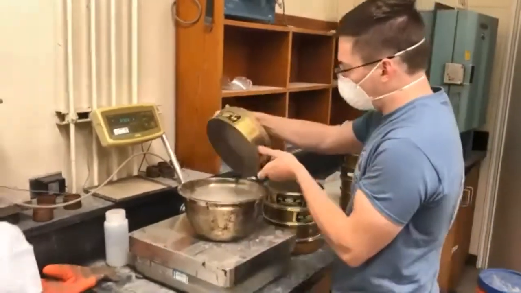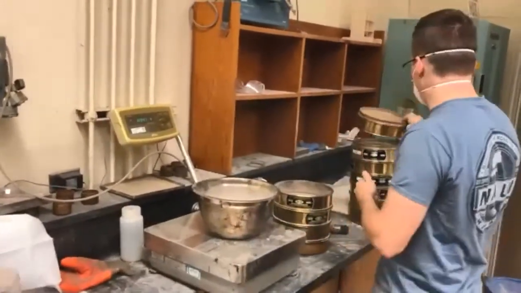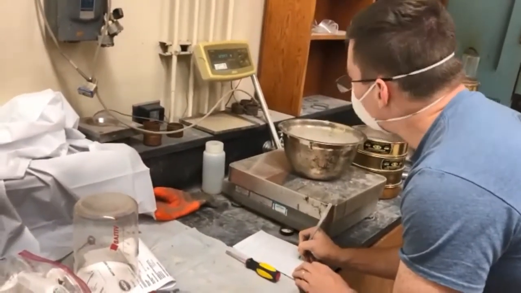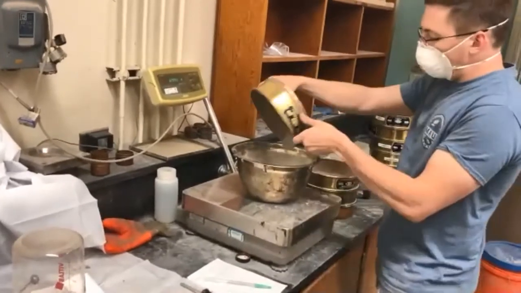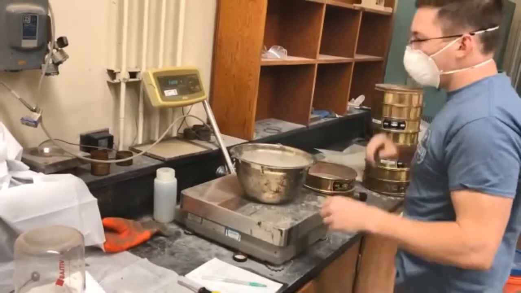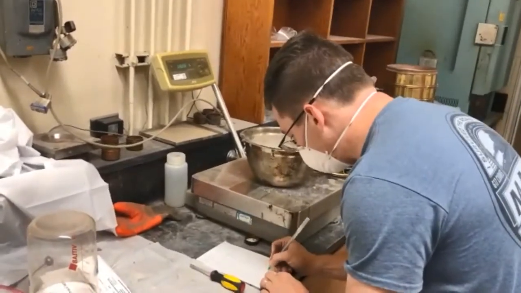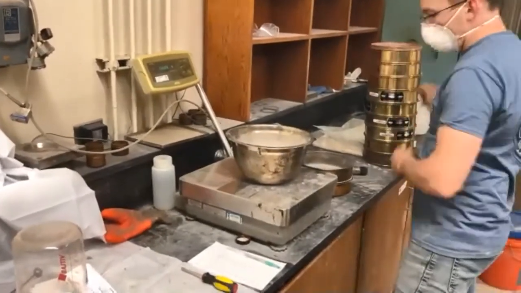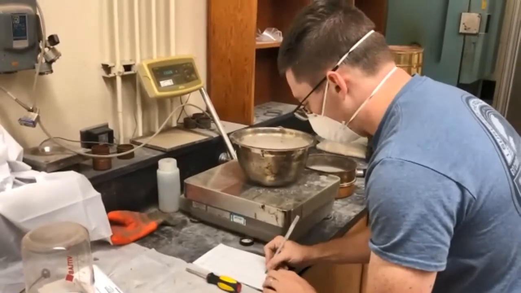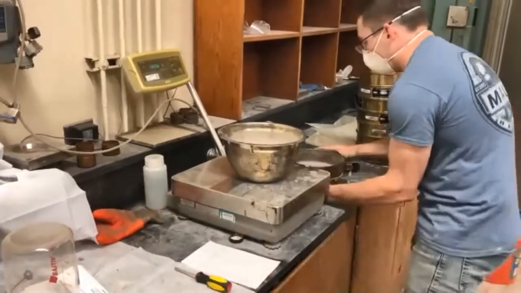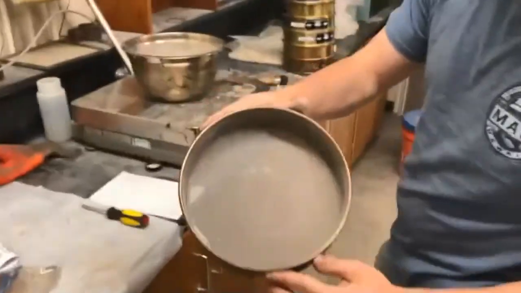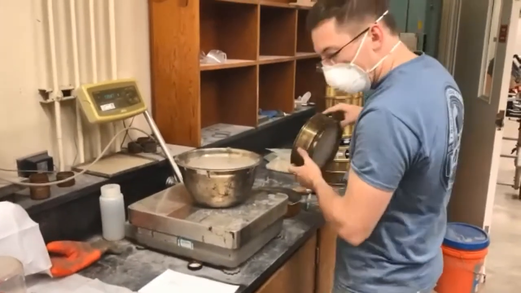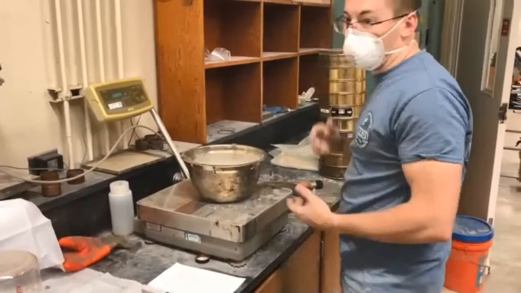Here's the number 30. It's getting less and less. This is because it's river gravel. 1294.7. Finer and finer dust. 1308. 1302.6. Here's our 200 sieve. So it looks like not a whole lot. Changed it by 0.2 grams.